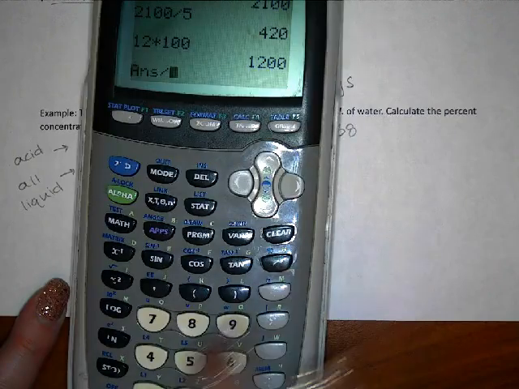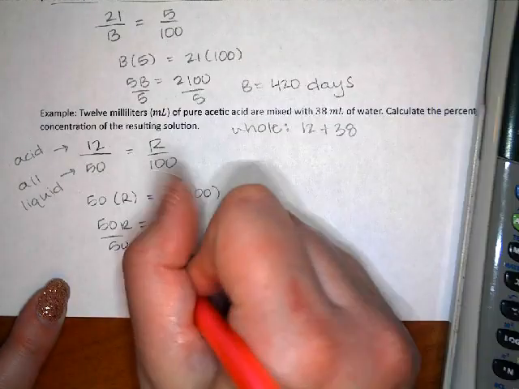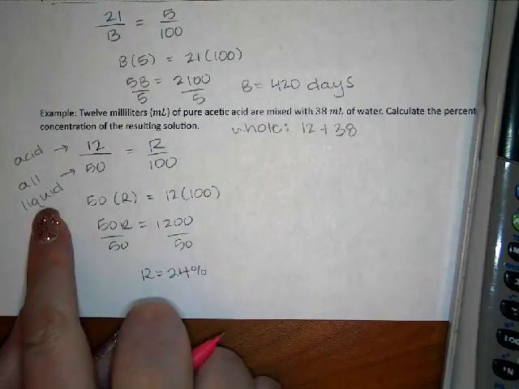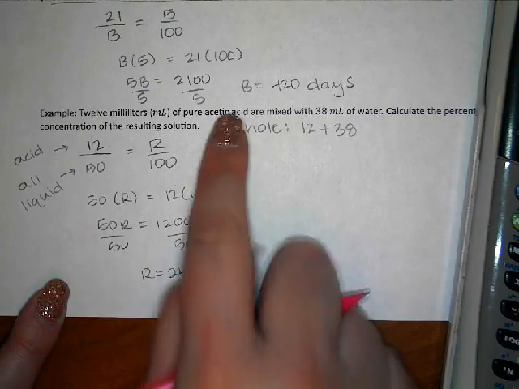And our percentage is 24%. So this liquid we have is a mixture that's 24% acid, or that's the concentration of acid in the solution.